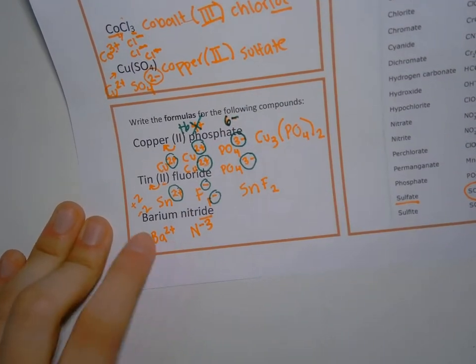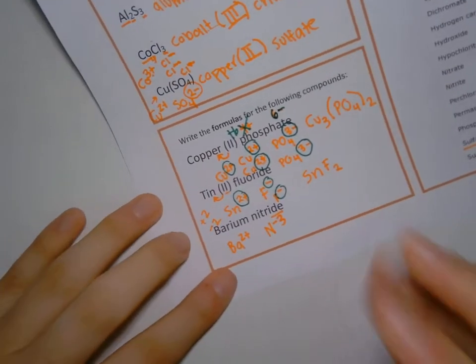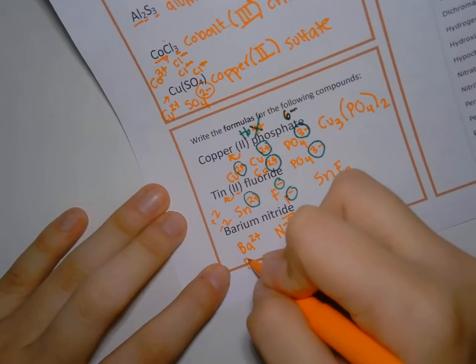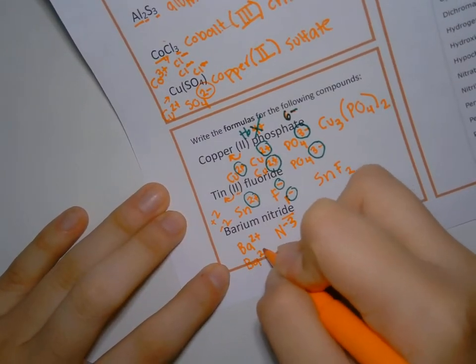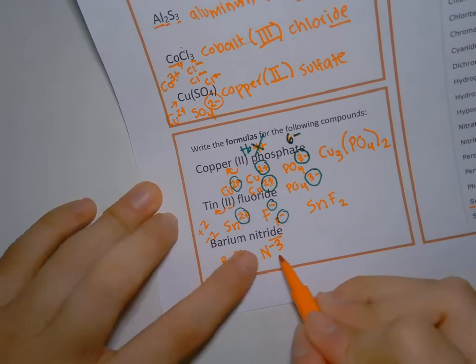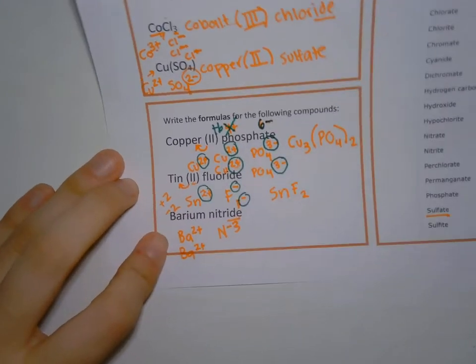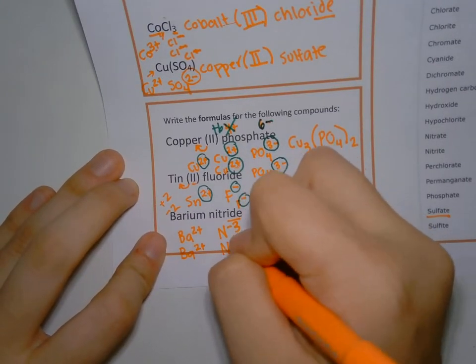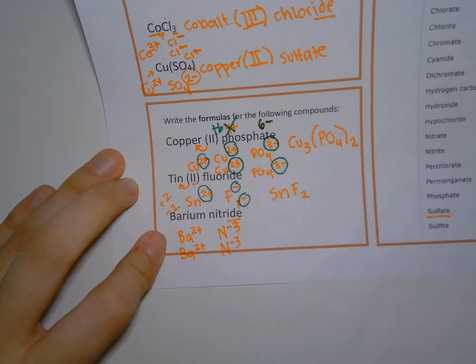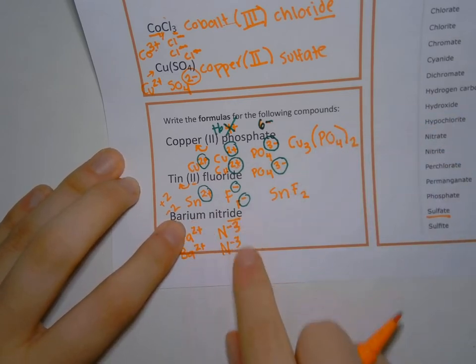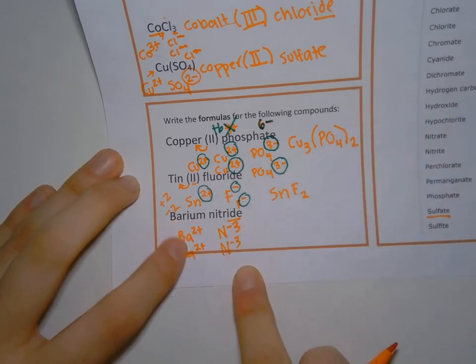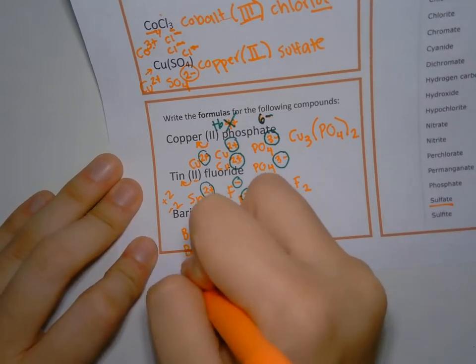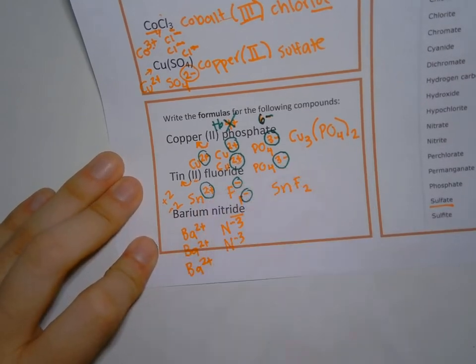I have to balance out my charges one more time. So I'm going to add another barium ion, and I have a plus 4, negative 3, still not balanced. I'm going to add another negative 3 ion. So I have a plus 4, negative 6, still not balanced. I'm going to add another barium ion.